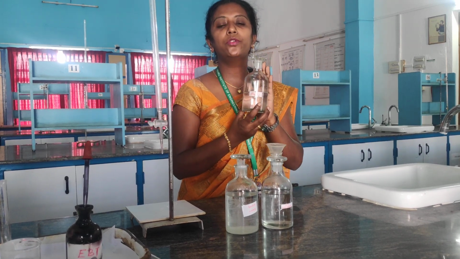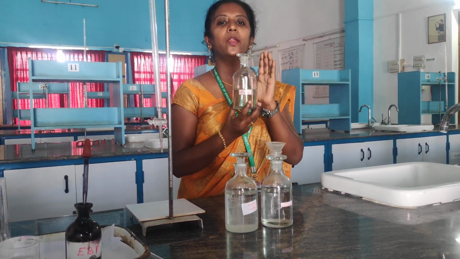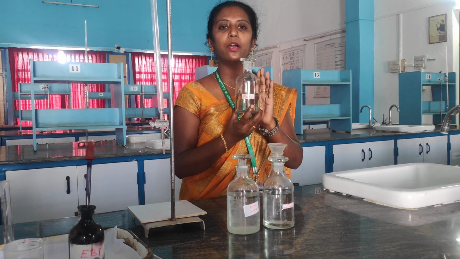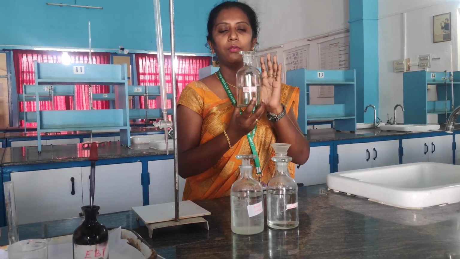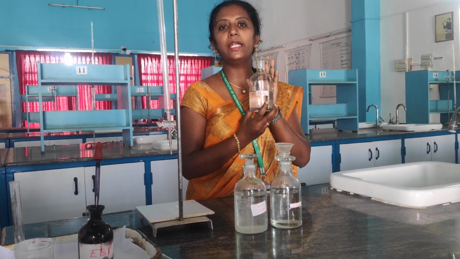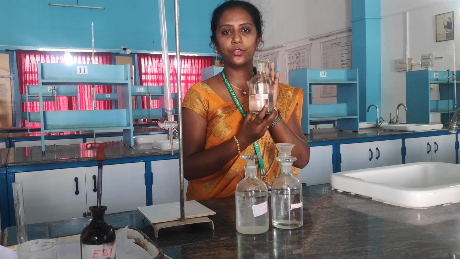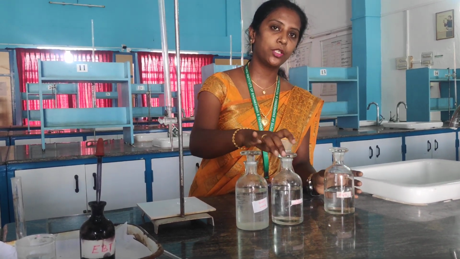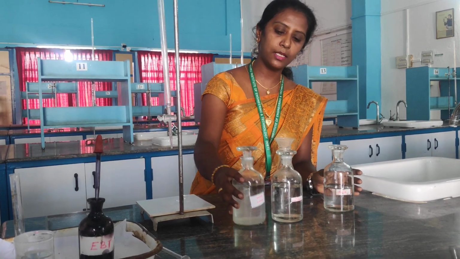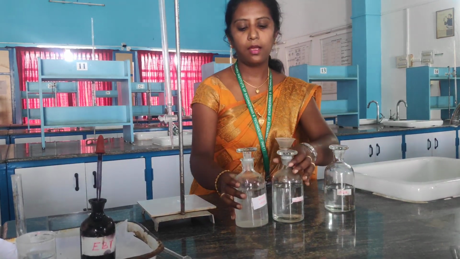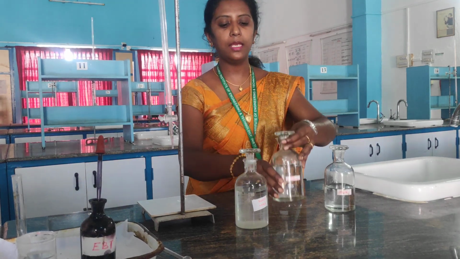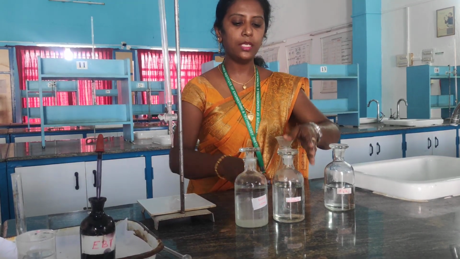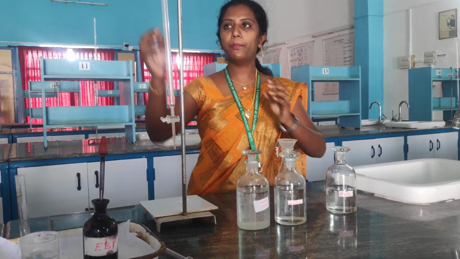Now I am going to do 3 titrations. In all 3 titrations we are going to use EDTA as your burette solution. The pipette solutions are boiled water, standard hard water, and tap water. These 3 things we are going to use as pipette solutions.